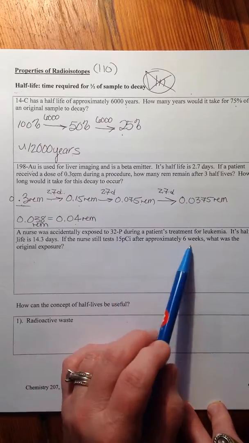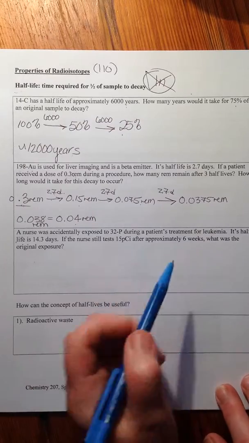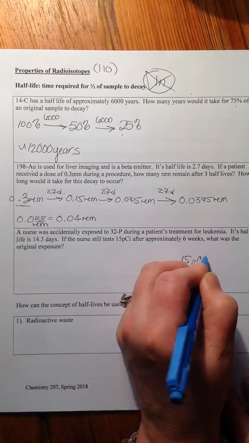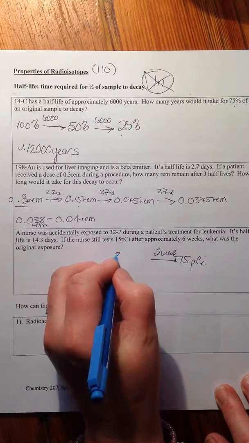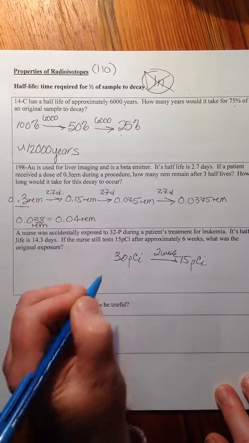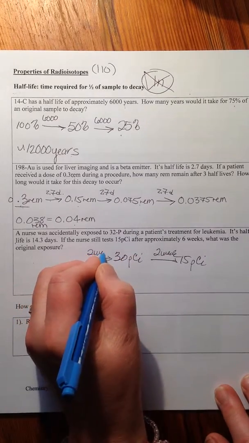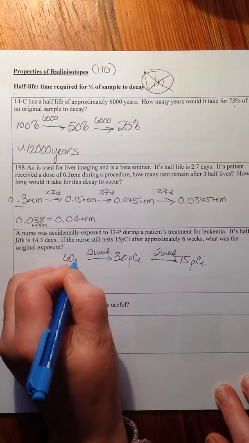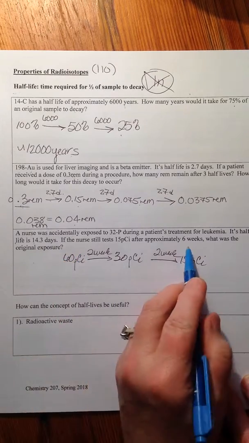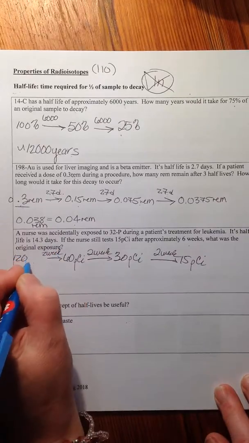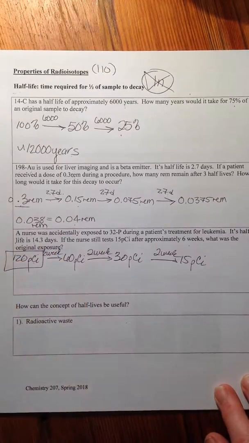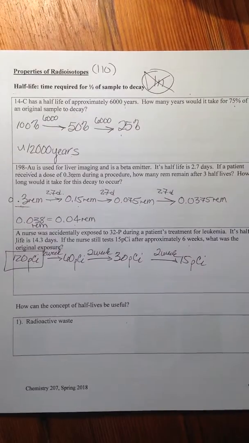We're going to go back 6 weeks. 15 picocuries, 2 weeks prior, it's about 14 days, that would have been 30 picocuries. We're going to go back another 2 weeks, and that would be 60 picocuries. 6 weeks means we need to go back 2 more weeks, and that tells us the original exposure was 120 picocuries. In the next segment, we're going to talk about how half-lives can be useful for us.